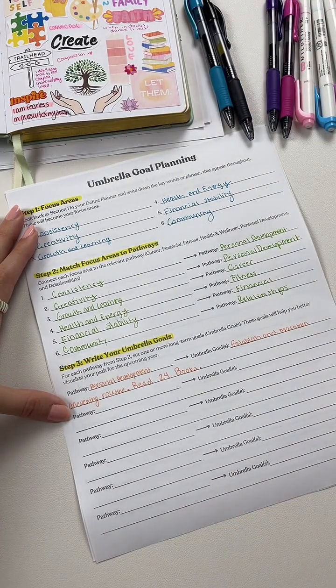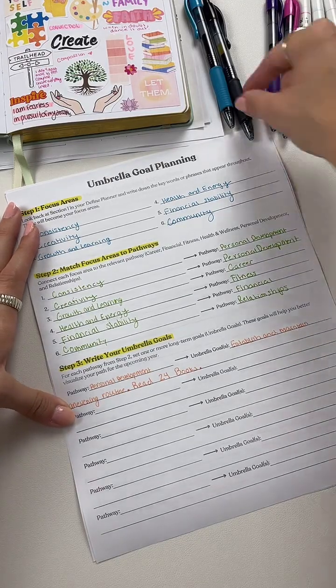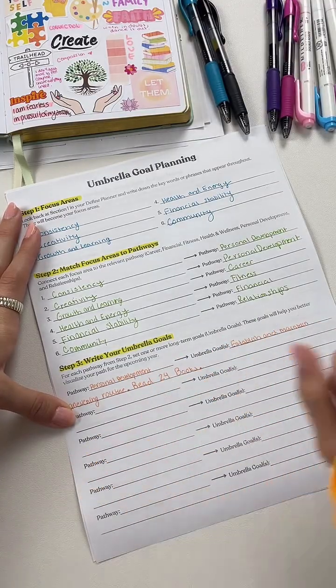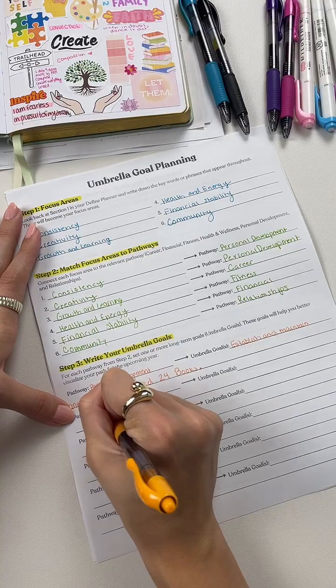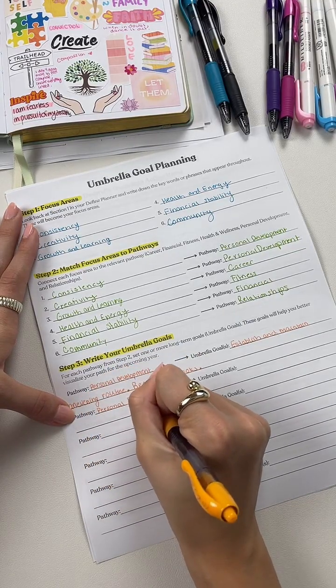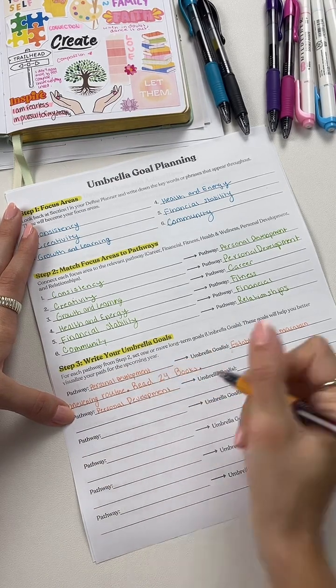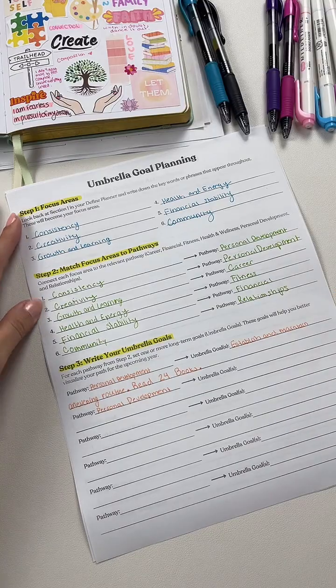Amazing. The next one is going to be, I'm also going to carry down that personal development goal. So I'm going to grab that orange pen once again. However, this time we are going to focus more on the creative aspect. Because up here, we knew that in personal development, we wanted to create a sense of consistency.